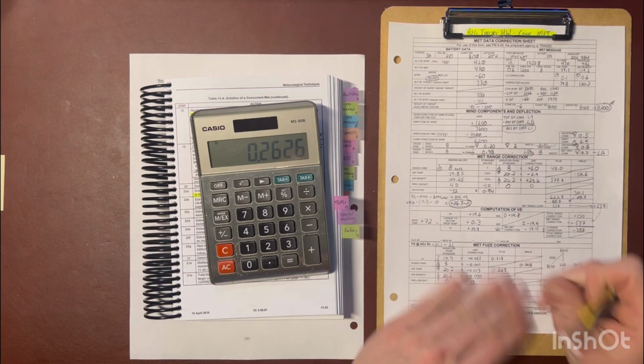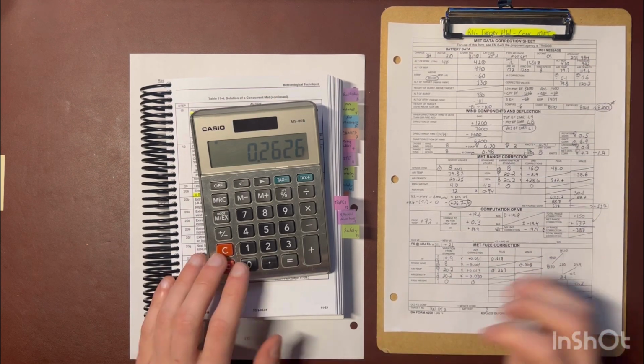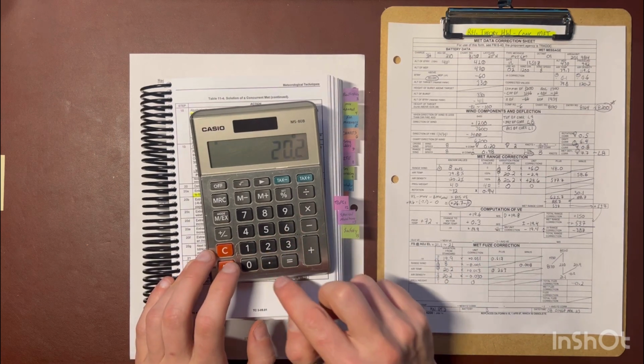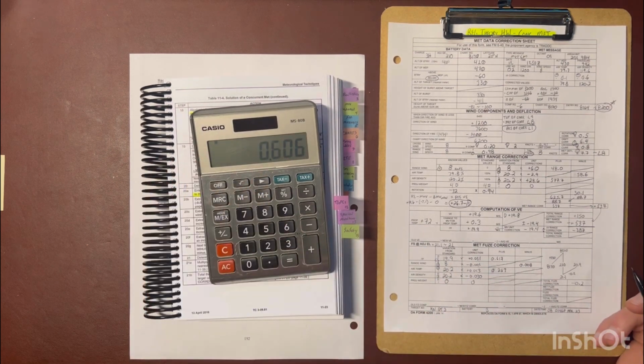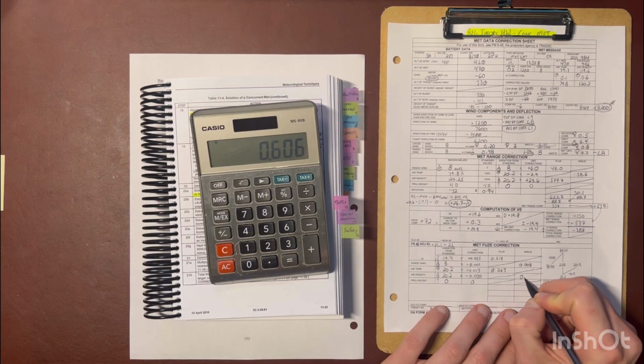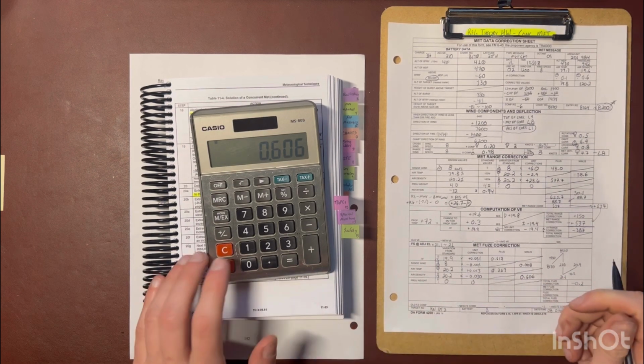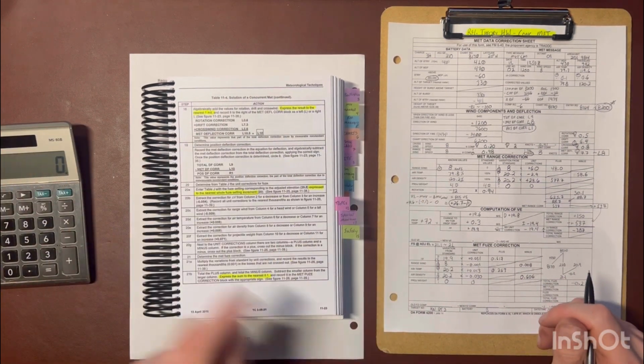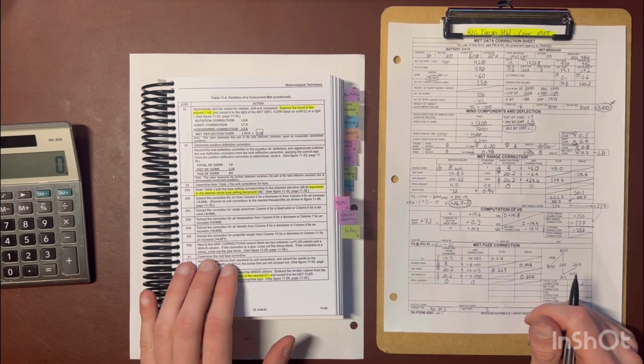Fix that 0 there. Okay. Next I have 20.0 multiplied times 0.030, which is going to give me 0.606. Okay. After this, let's go back to the step action drill, but it's going to tell me to add all the columns.